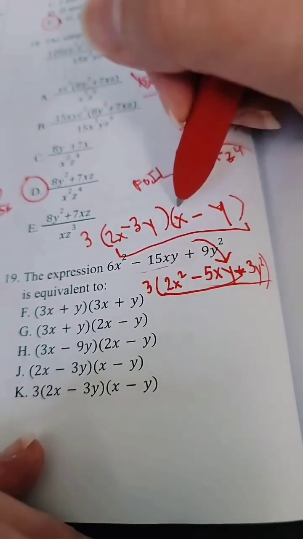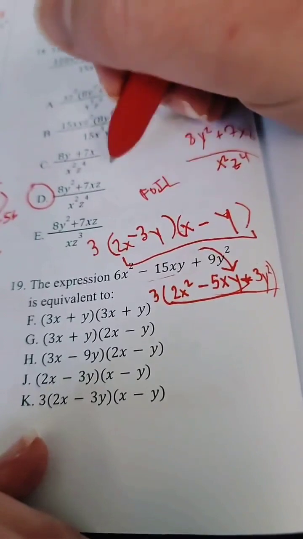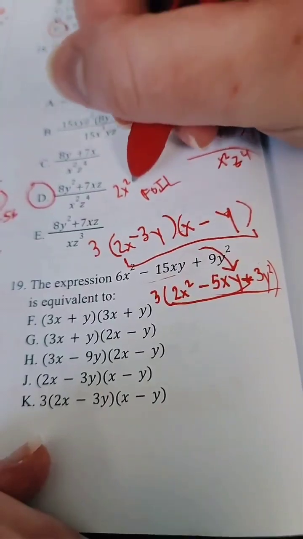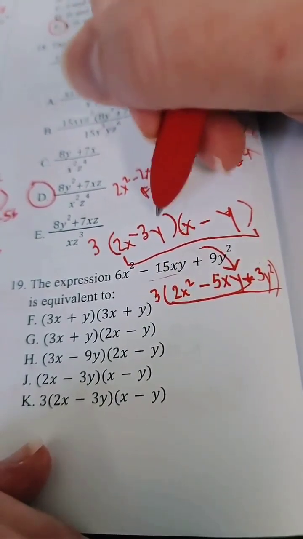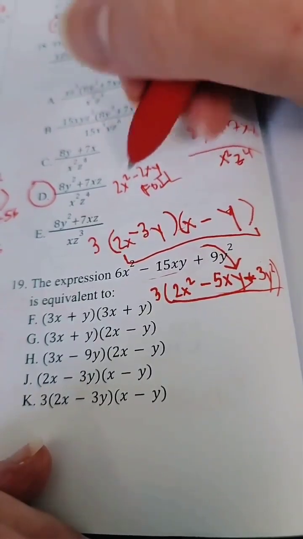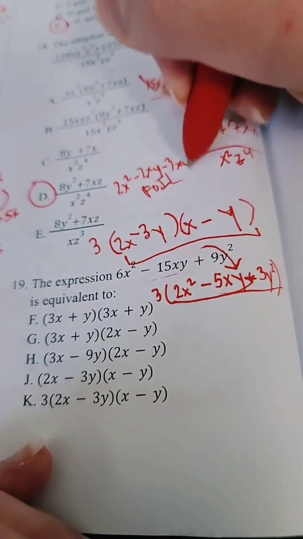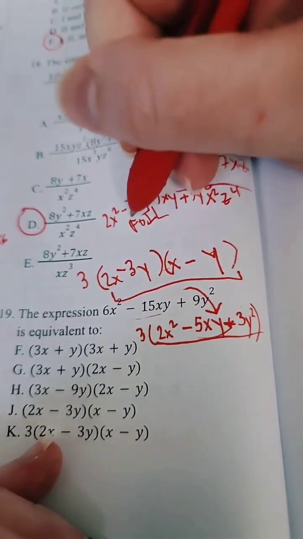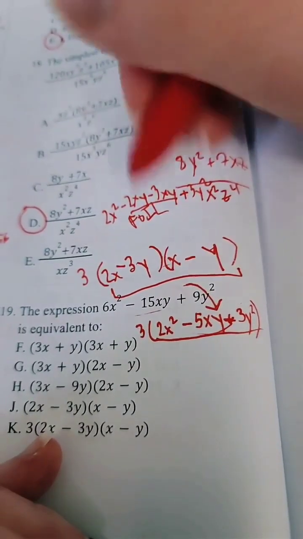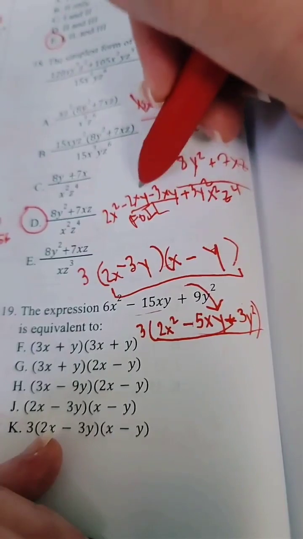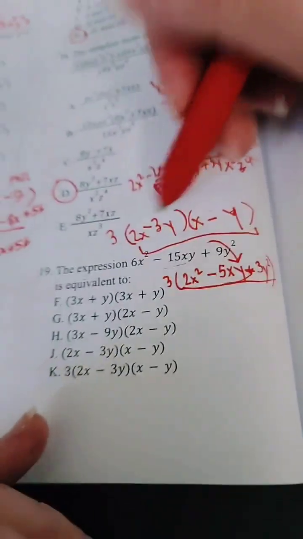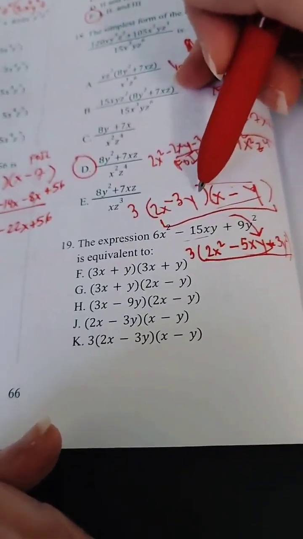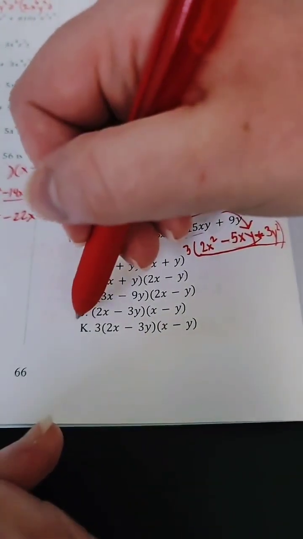So then what you can do now is say, okay, when I FOIL this out, 2x times x is 2x squared. And then if I do minus y times 2x, it's going to be minus 2xy. Minus 3y times x is going to be minus 3xy. Minus 3y times minus 3y is going to be positive 3y squared. And you'll see the middle terms get you back to the negative 5xy. So you did FOIL this out correctly. So you can say that this is the final factored version of this expression. So that would just be, let's see, that's just the letter K.